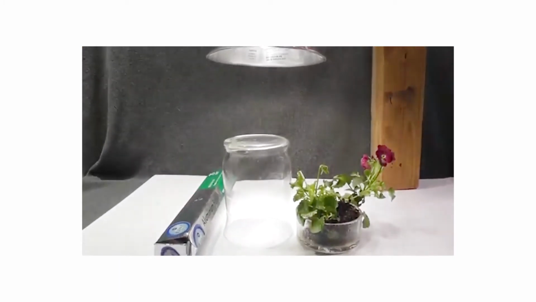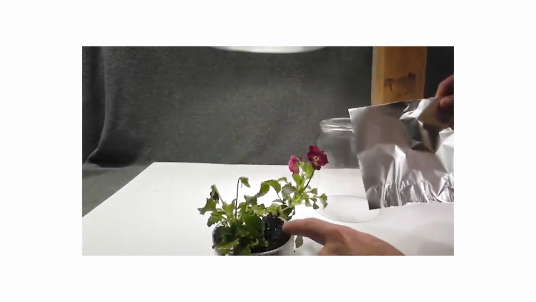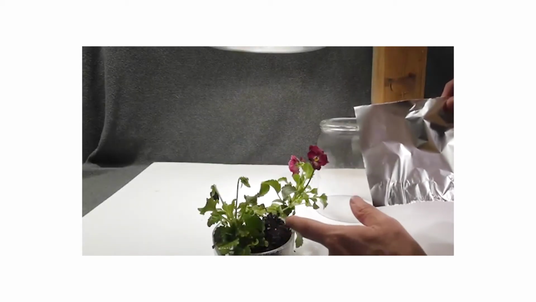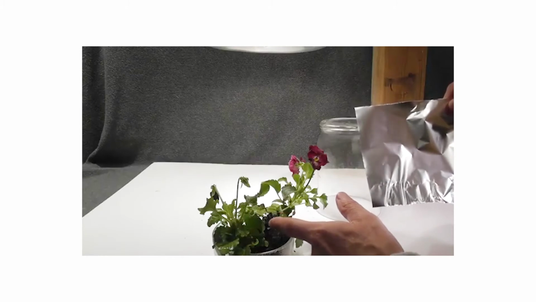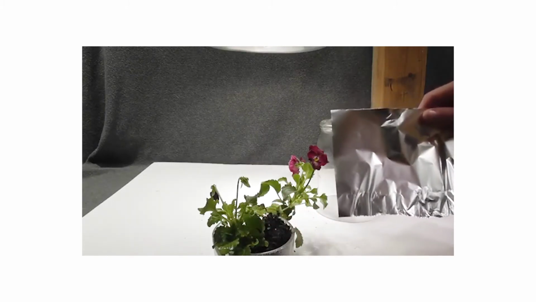The first thing I need to do is cover up the dirt of the soil with the aluminum foil. I'm going to use the aluminum foil to cover up the dirt so that the moisture from the dirt does not evaporate, and that would appear as if that's transpiration.